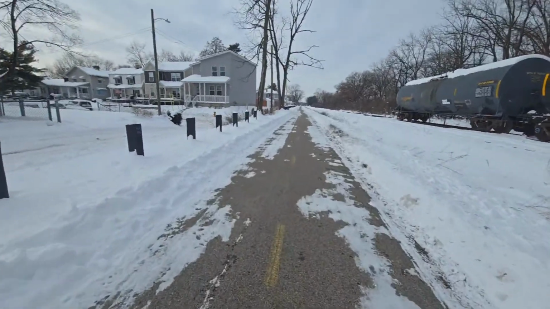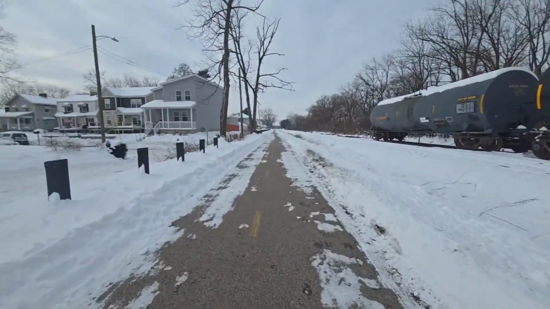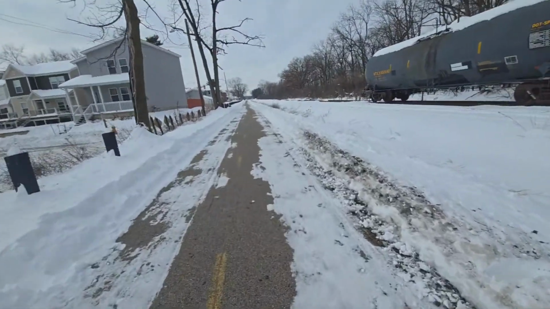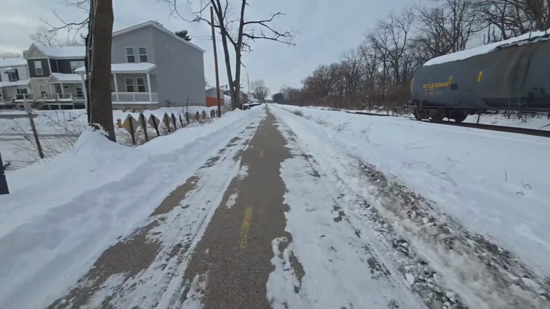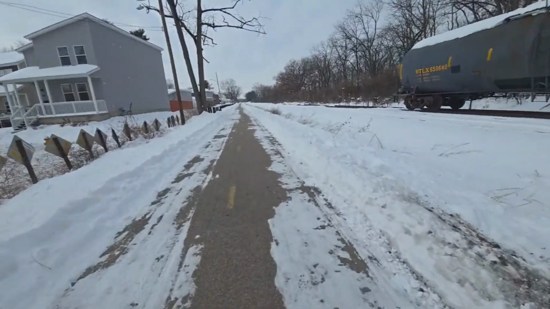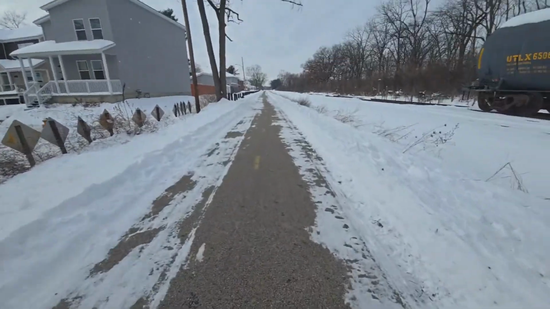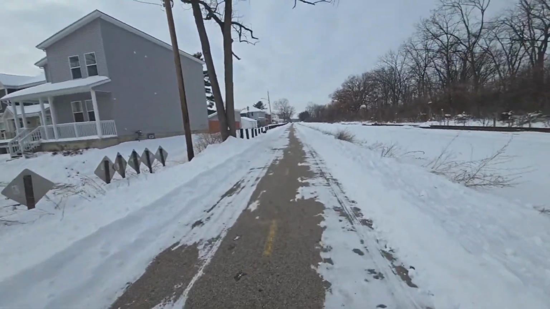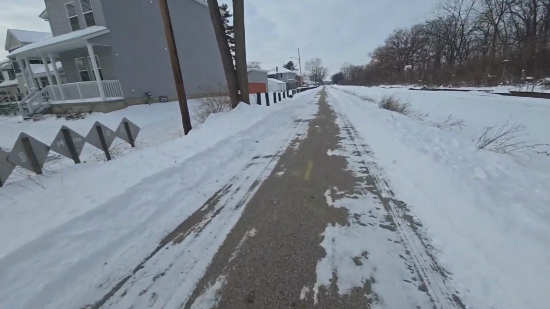See, now that we're walking back into the wind, it's not windy, but there are small gusts to where my chin and my lower lip start to feel it and start getting cold. So now I'll cover it up.